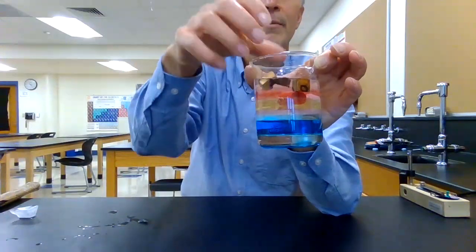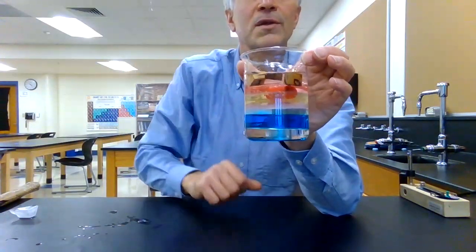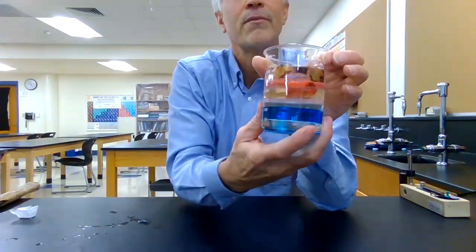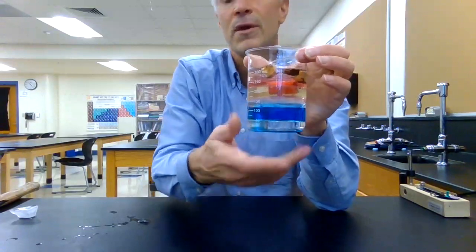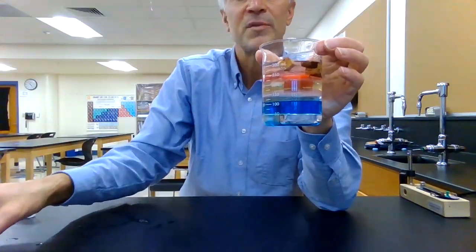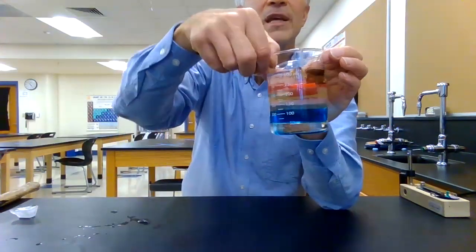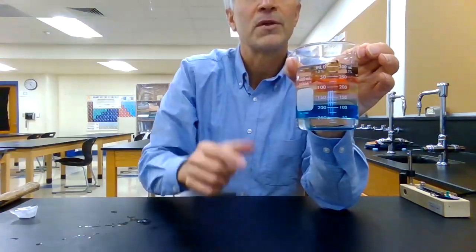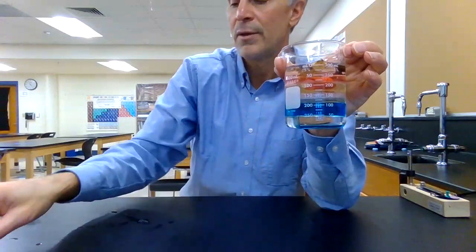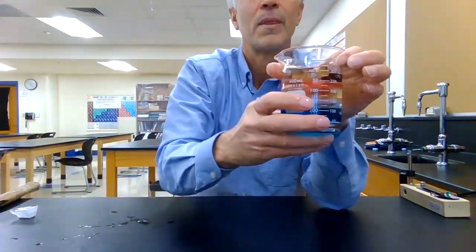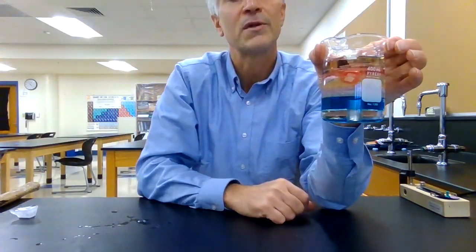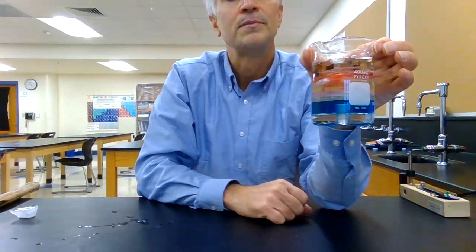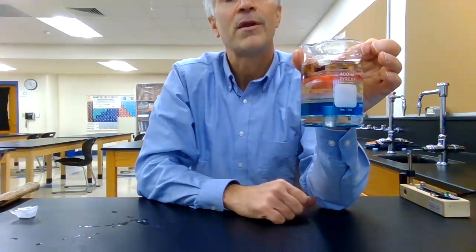Next up is pine. Also floats on everything, right there. Next up is basswood. Basswood is a really light wood. Also floats on everything, right here. And then last but not least is styrofoam. All right, also floats on everything. Floats in the baby oil and everything else.